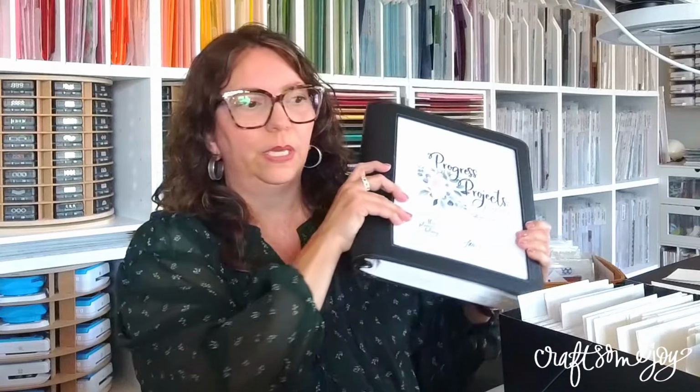And you can always add albums to your list of what you want to create for your kids. But for me, I love seeing the gaps that I have in my family albums.